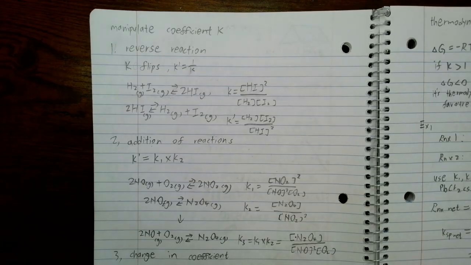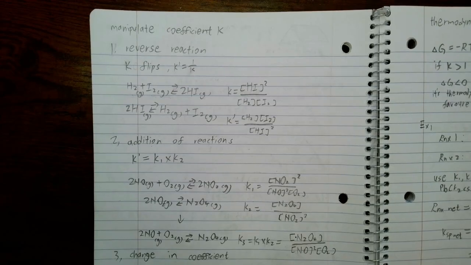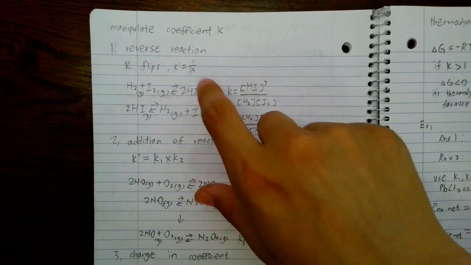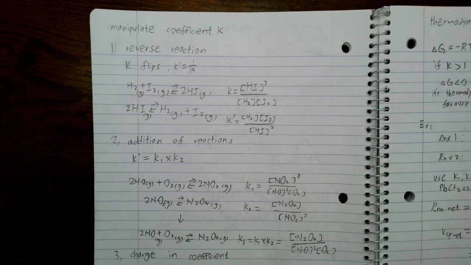There are some basic arithmetic rules that you need to remember. The first one is that when you are reversing a reaction, the equilibrium constant K is flipped. So it's going to be the inverse of the original equilibrium constant K.